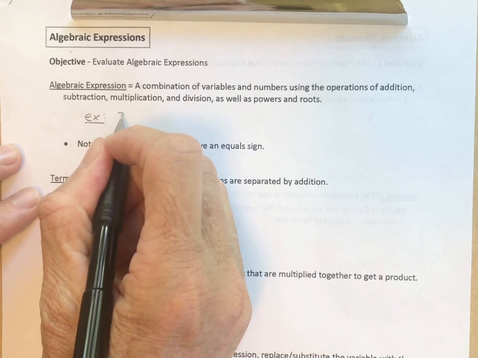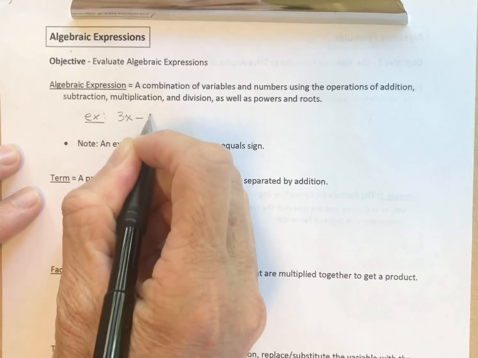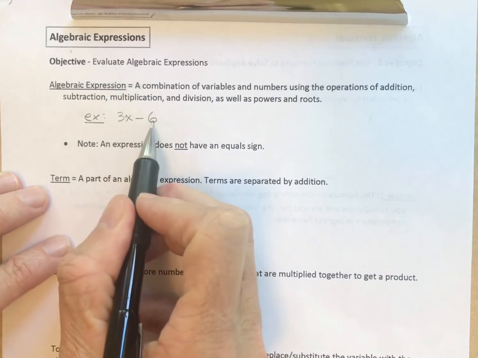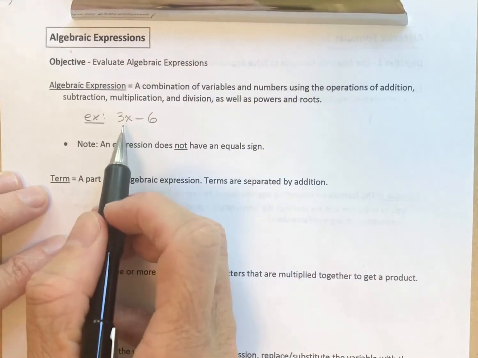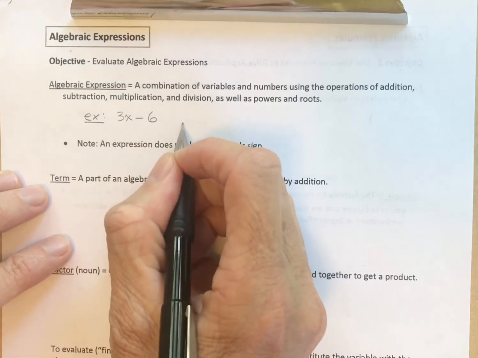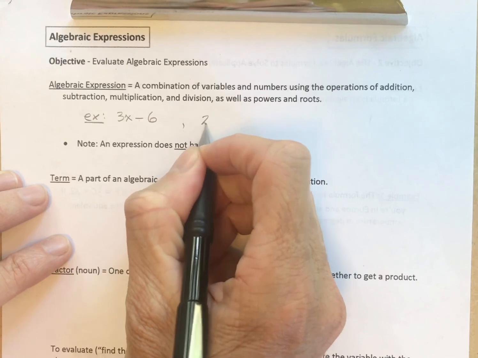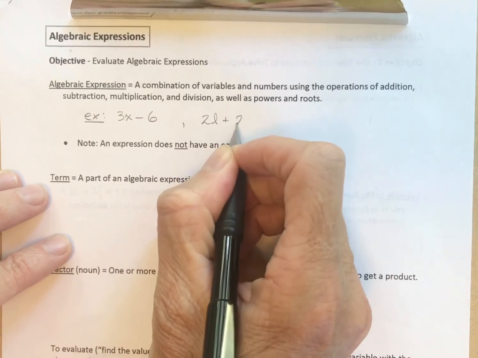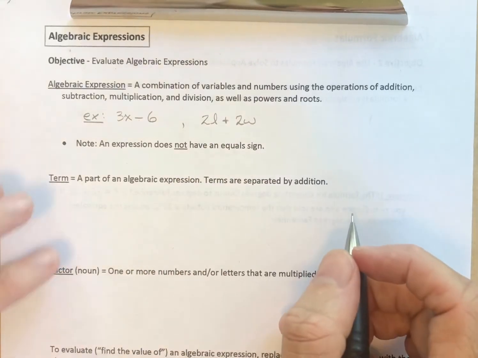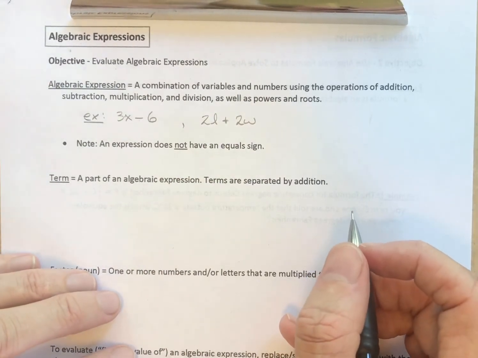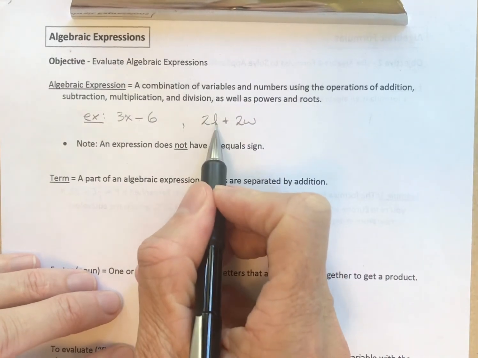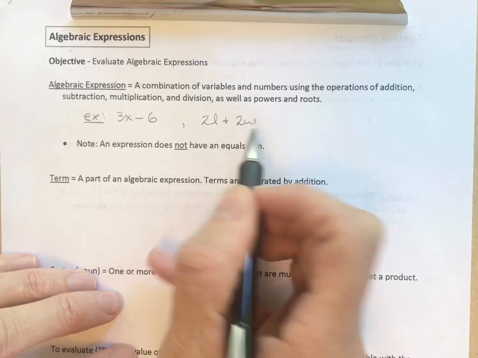Here's an algebraic expression, 3x minus 6. Combination of letters and numbers. And the operations involved here, we have multiplication and we have subtraction. Okay, here's another example, 2L plus 2W. Some of you may notice that this is how you find the perimeter of a rectangle. You take twice the length and you add it to twice the width.